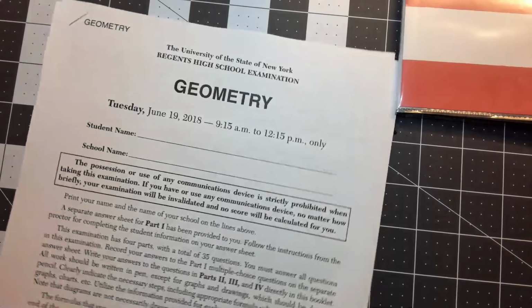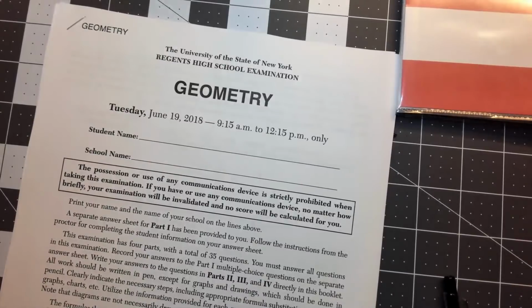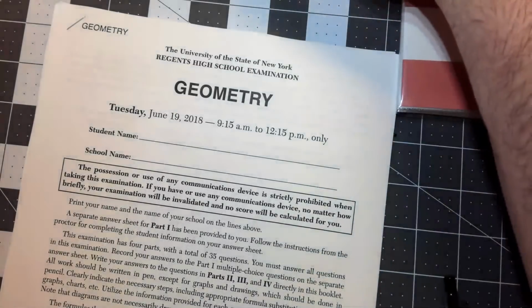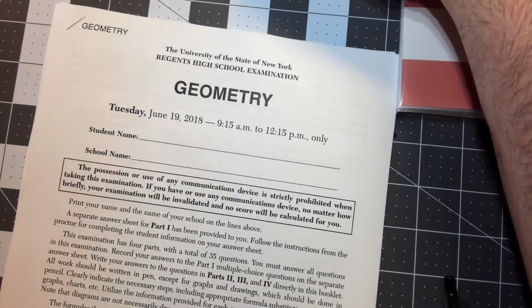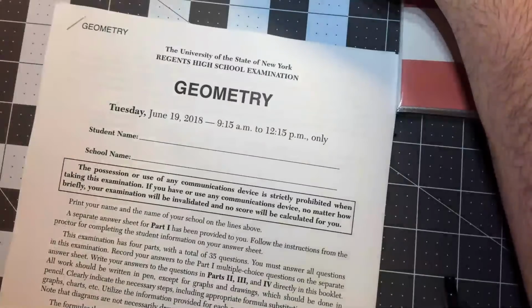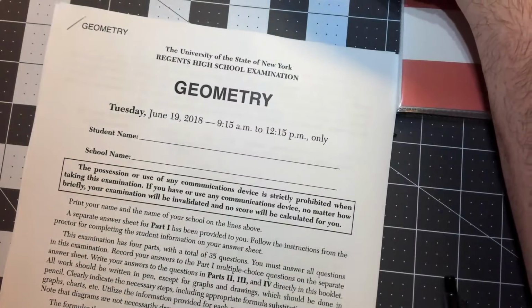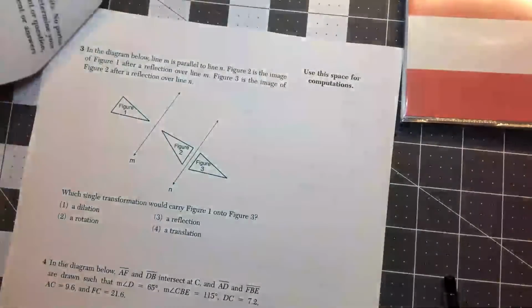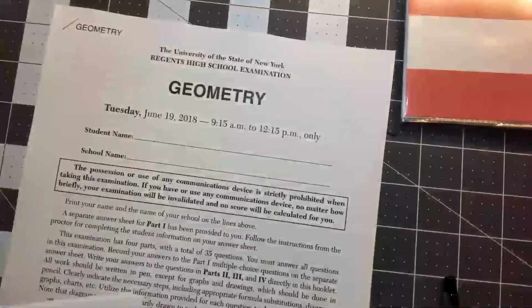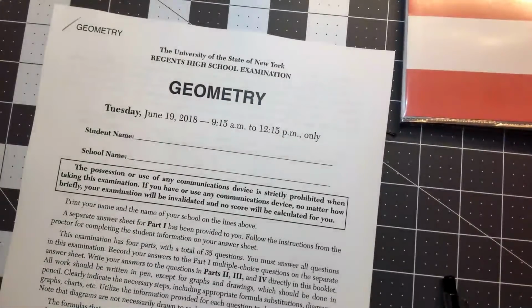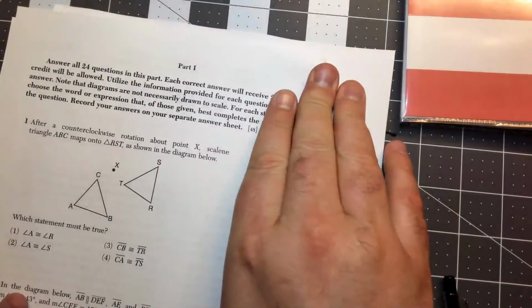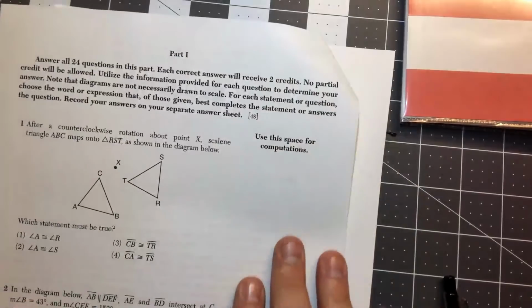All right, we're starting with our geometry. How do we flip the window here? Wait for it. Oh, man. All right. For some reason, we're going backwards. No donating money.